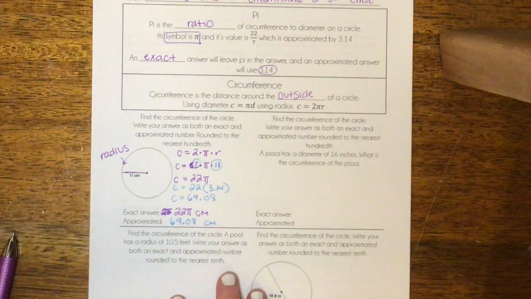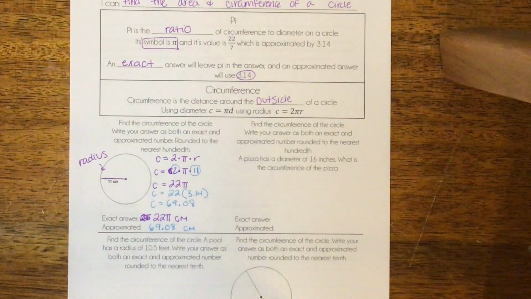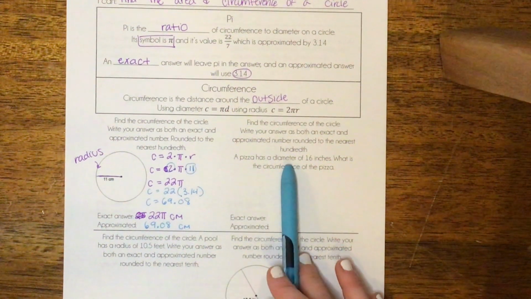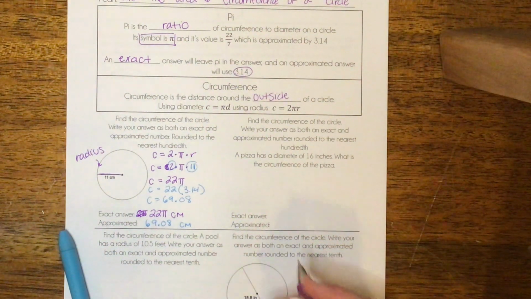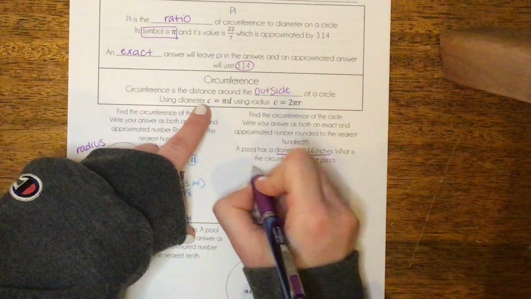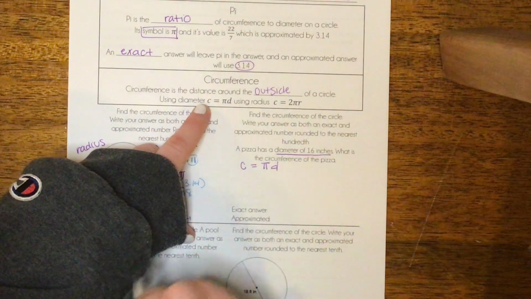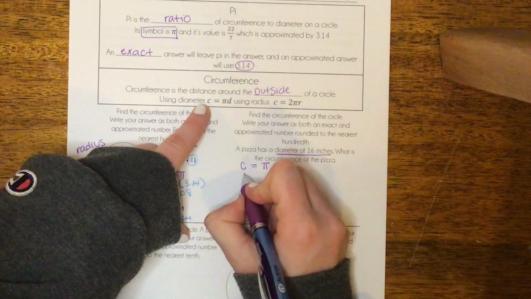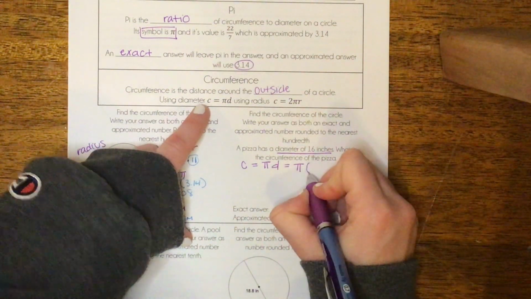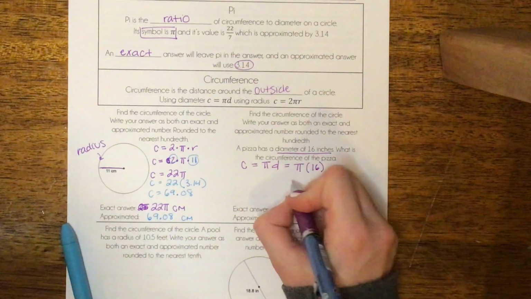All right, find the circumference of the circle, right? Your answer is both exact and approximated number rounded to the nearest hundredth. A pizza has a diameter of 16 inches. So since I'm given diameter, I'm going to use this formula. Circumference is equal to pi times the diameter. So pi times, instead of d, I'm going to put 16, because that's what my diameter is equal to.